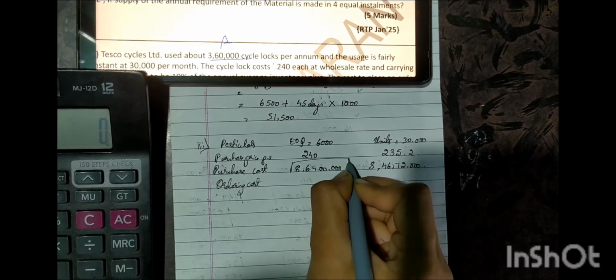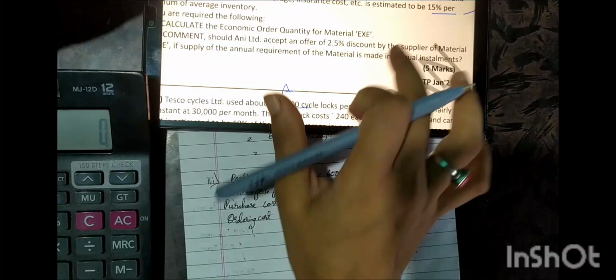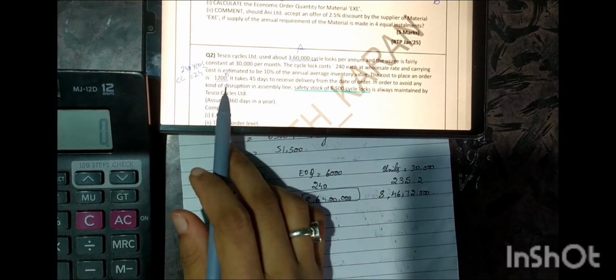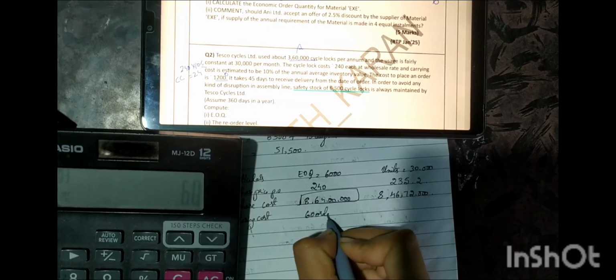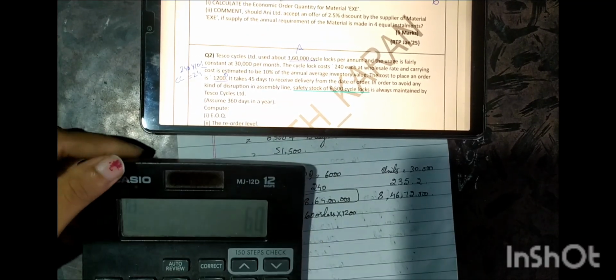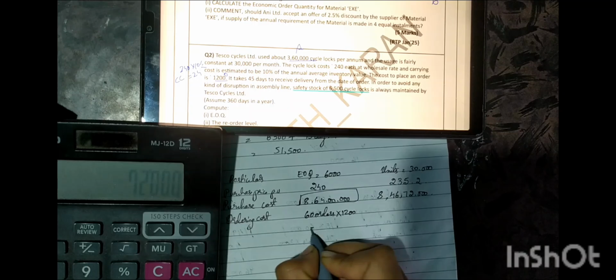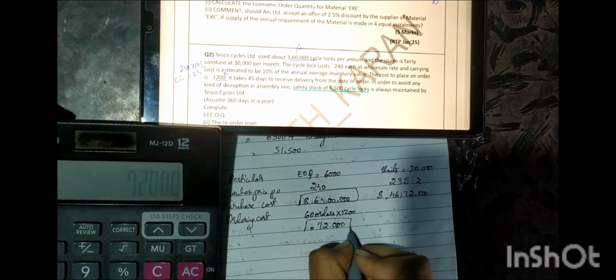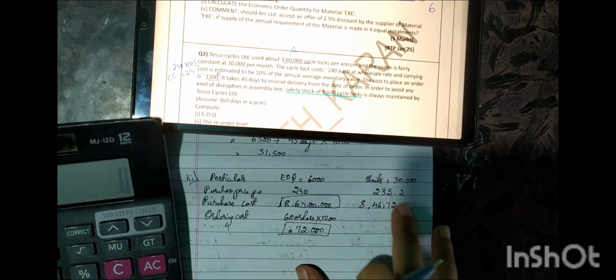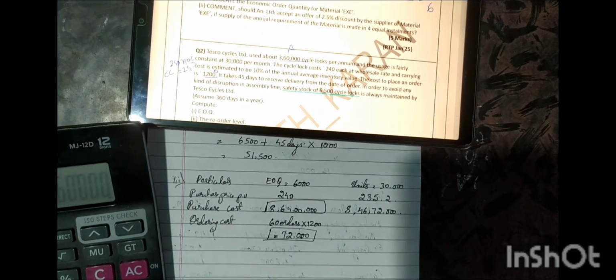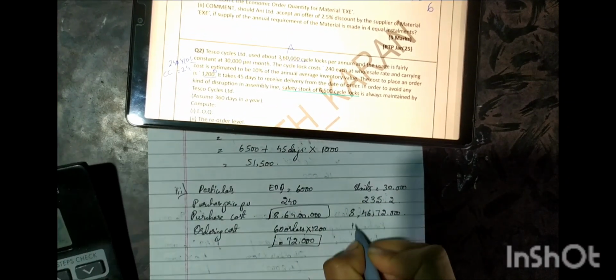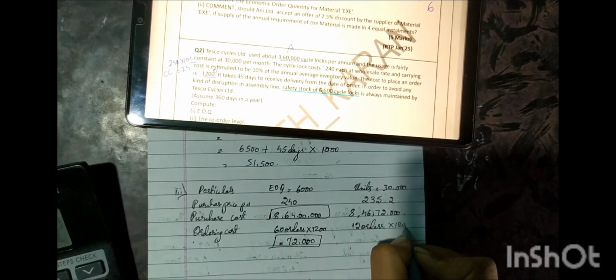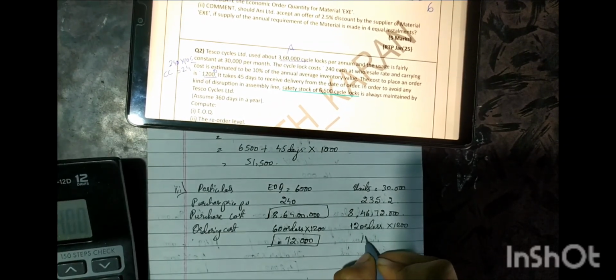And ordering cost is 1,200 per order. So 3,60,000 upon 6,000, it is 60 orders. So 60 orders into 1,200 comes out to be 72,000. But if it is 30,000, then 3,60,000 upon 30,000, it is 12 orders. 12 orders into 1,200, so it is 14,400.